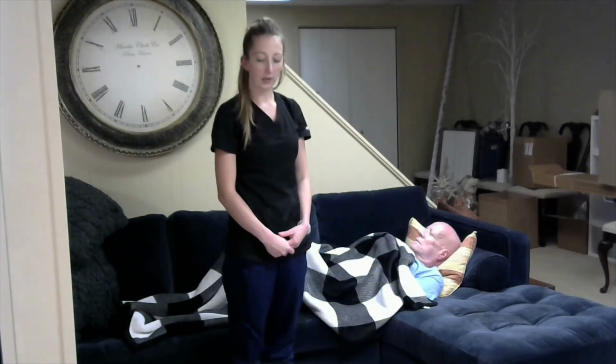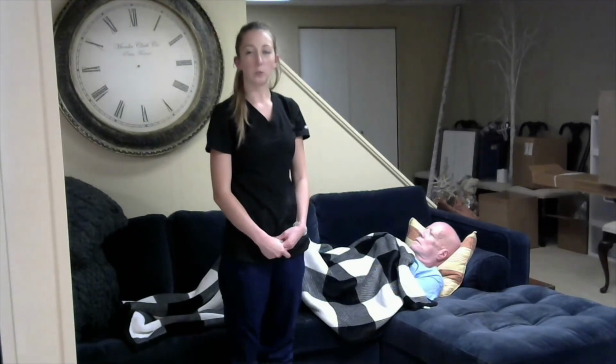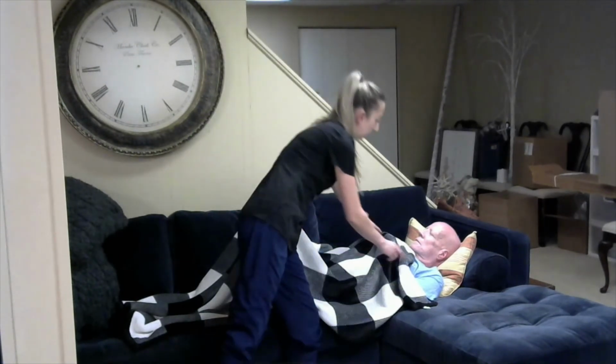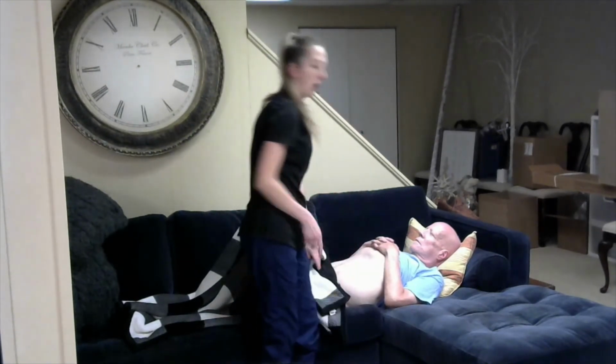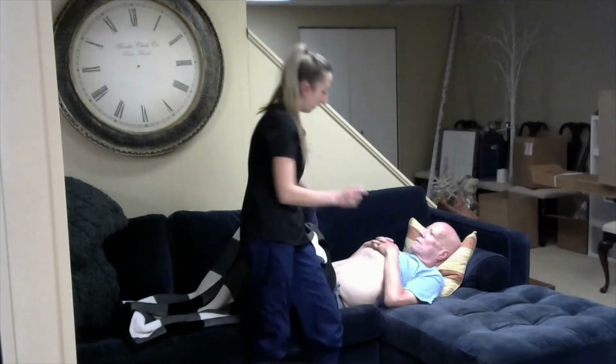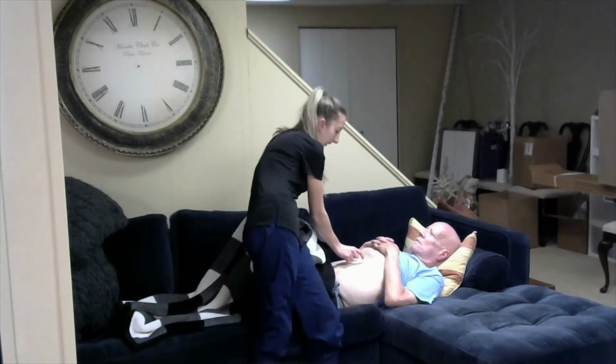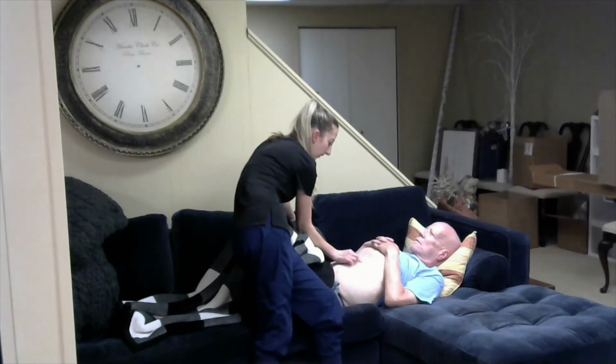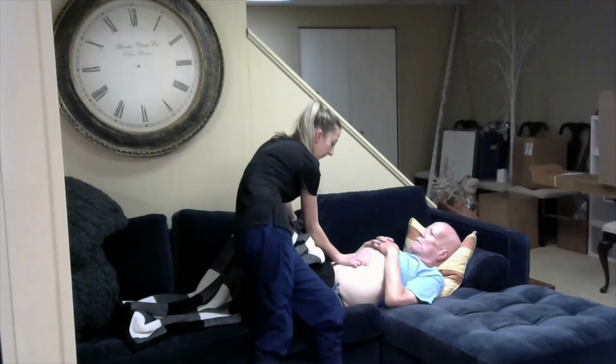Next, we'll be palpating for the aorta's pulsation. We'll begin by taking our opposing fingers and placing them slightly to the left of the midline. We'll be feeling for any enlargement and pulsation.